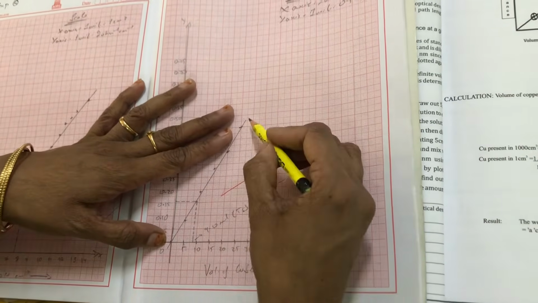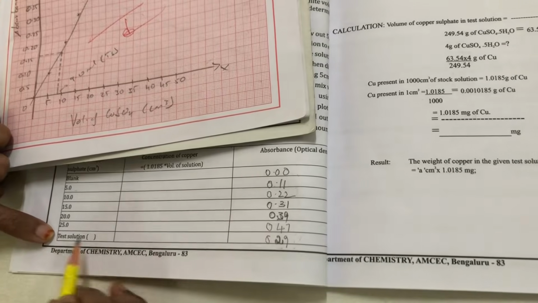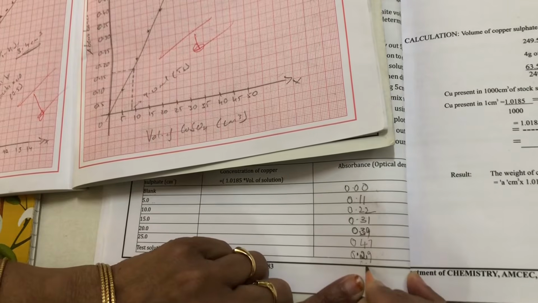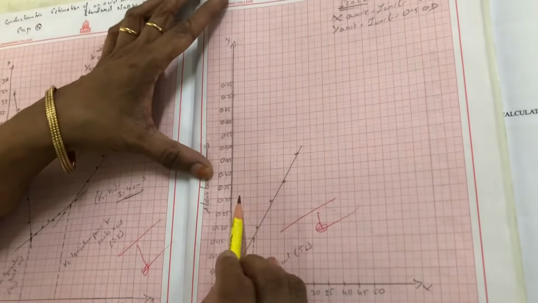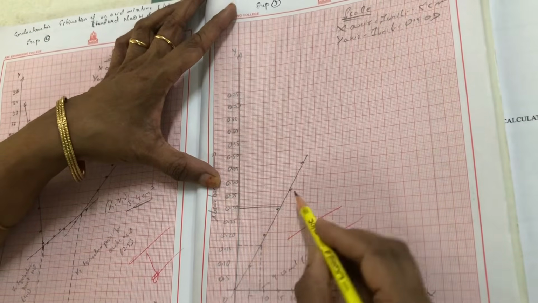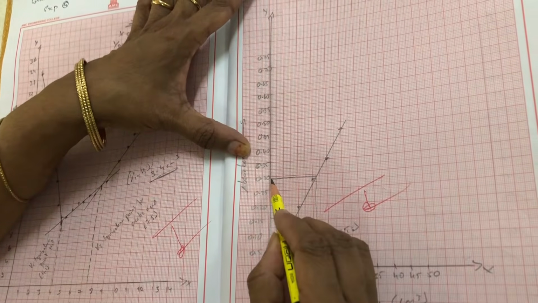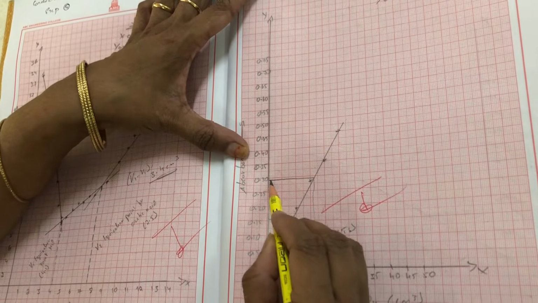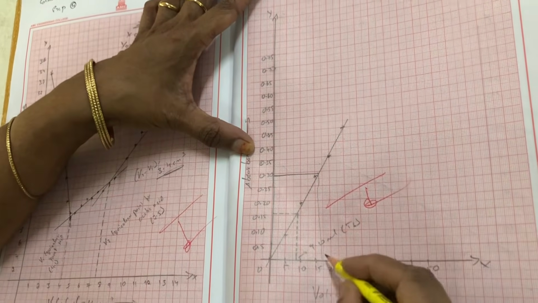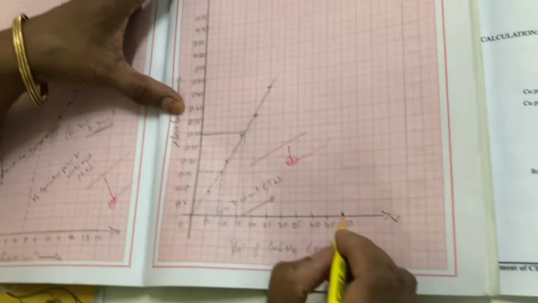From this calibration graph, for the test solution, you know the absorbance value. For the test solution, the noted absorbance value is 0.29. Correspondingly, for 0.29, you draw a straight line onto the graph and draw one more straight line onto the x-axis. You take the absorbance value on the y-axis, draw a straight line onto the graph, and draw one more straight line onto the x-axis. The point where it touches the corresponding value is your test solution volume.